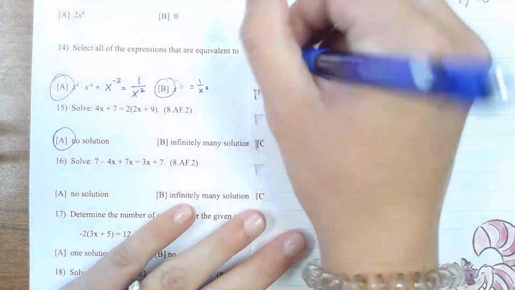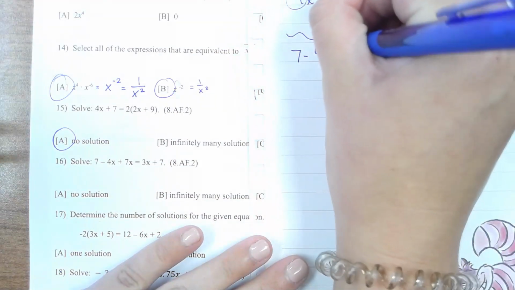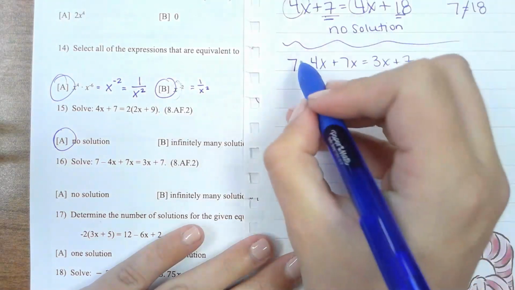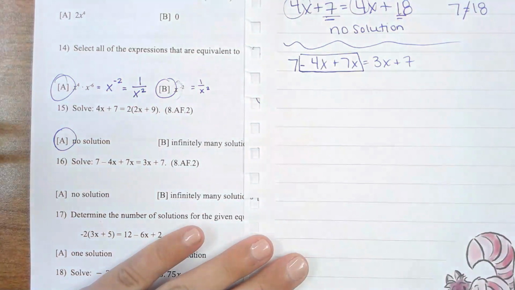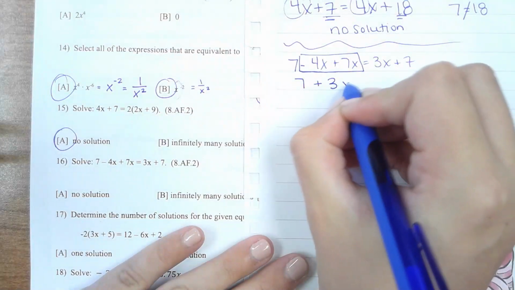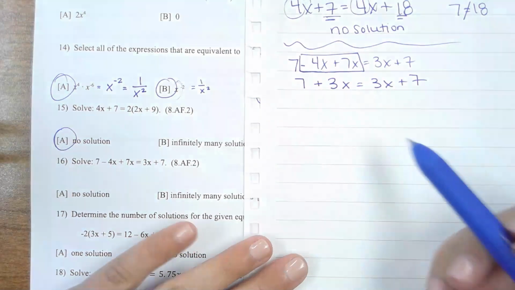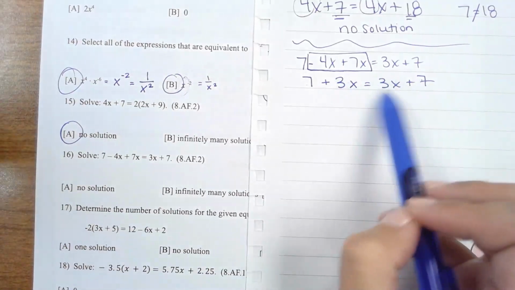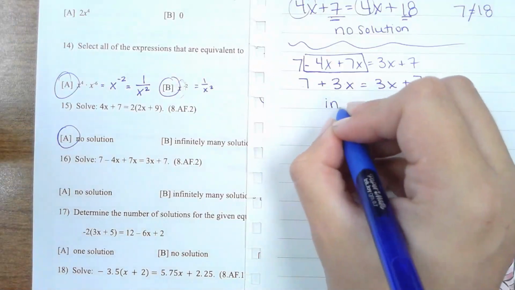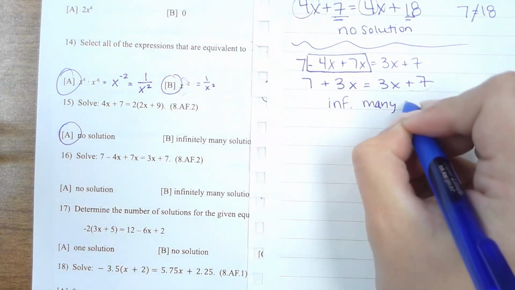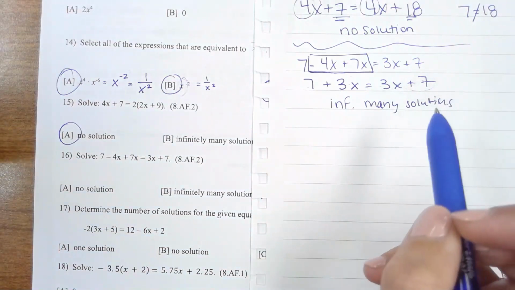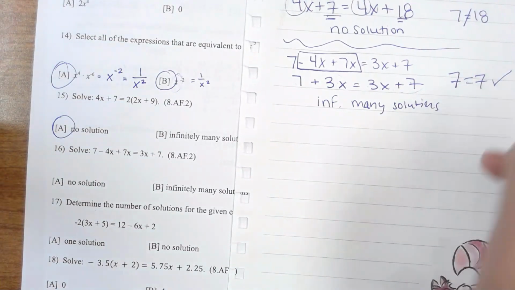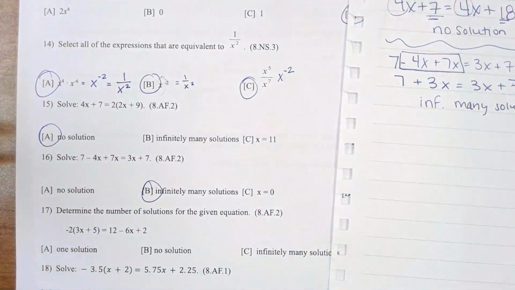Okay, number 16, so we have 7 minus 4x plus 7x equals a 3x plus 7. I see some like terms over here that I can simplify. So I can simplify a negative 4x plus a 7x, and that would be a positive 3x. And then again, I'm going to stop here because I see that I have the same thing on both sides. I have same coefficients, same constants, which means it's going to be infinitely many solutions. And if you were to continue solving it by subtracting the 3x's on both sides, you would get 7 equals 7, which is a true statement. So that's your indicator that it's infinitely many solutions.